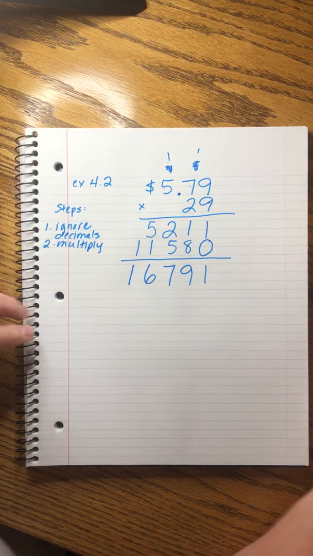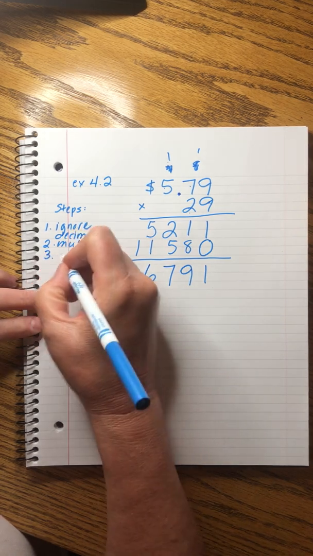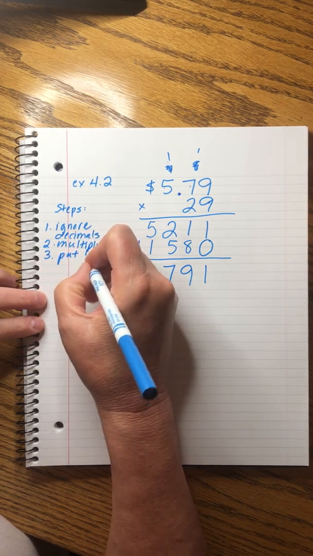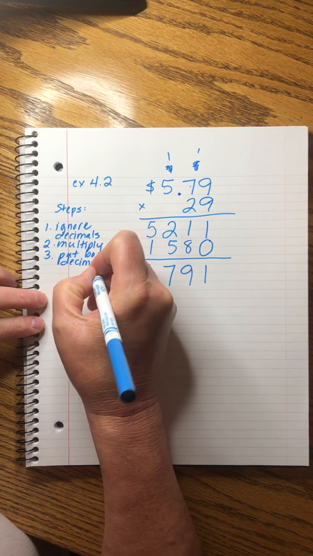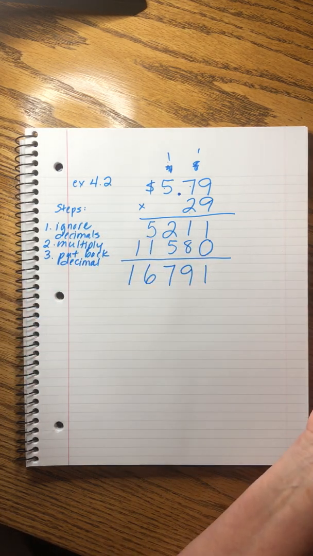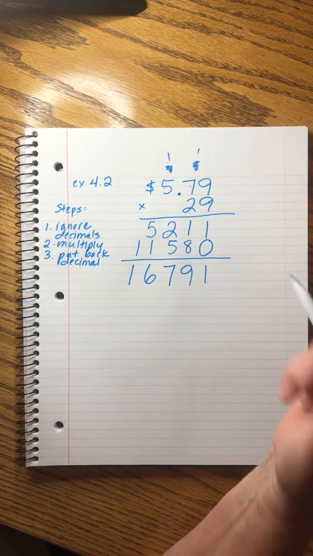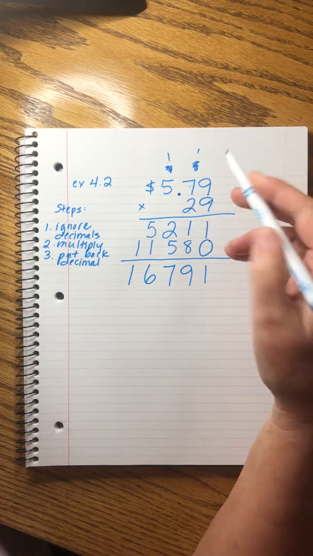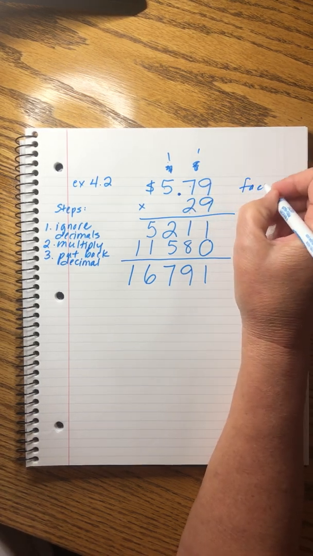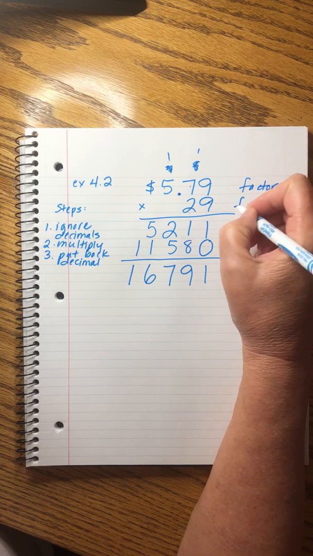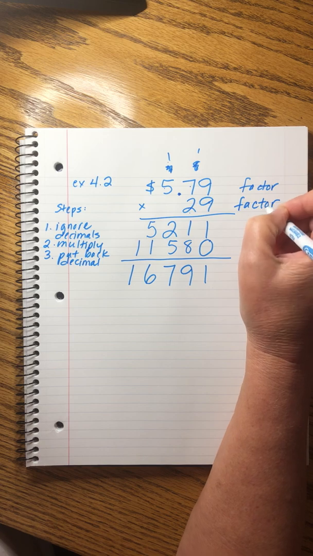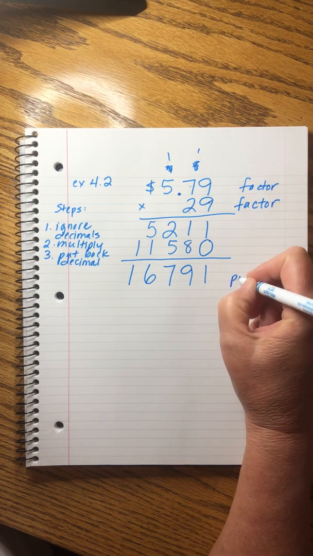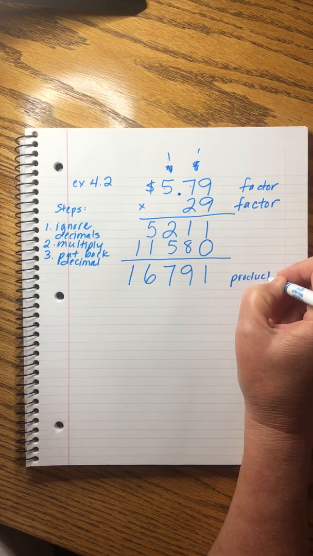Okay, we multiplied. Now, we're going to put back the decimal. And here's the rule. I'm not going to try and write this out in words because it's such a simple rule, but it's so hard to say in words. We go back to our factors. Remember that the numbers that we multiply in a multiplication problem are called the factors. The answer is called the product.